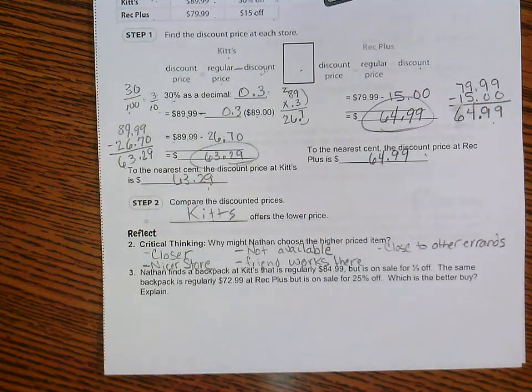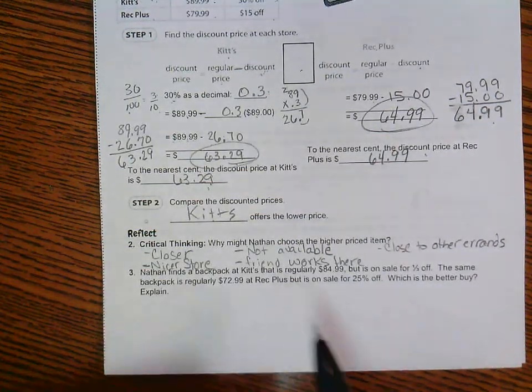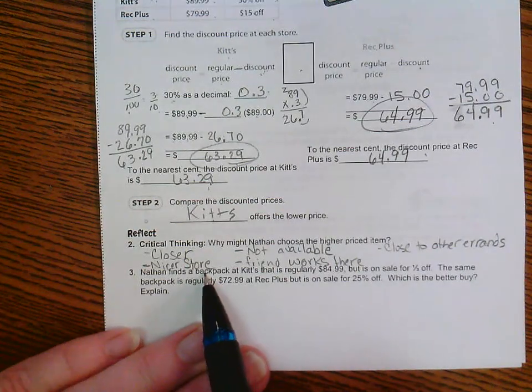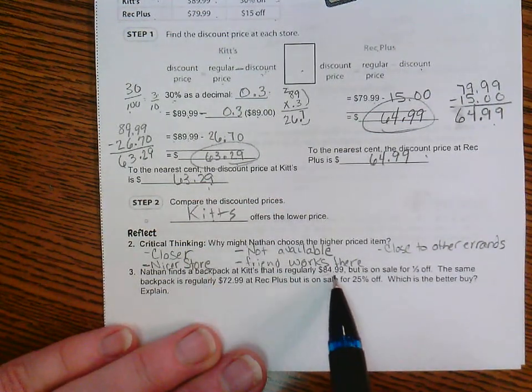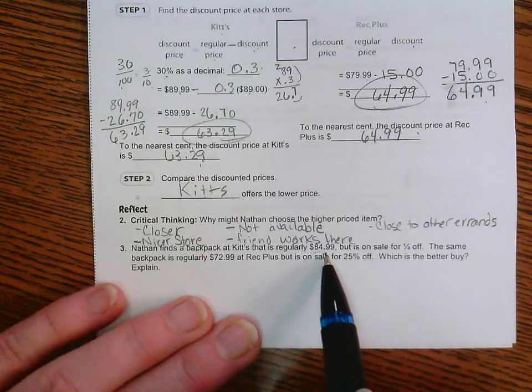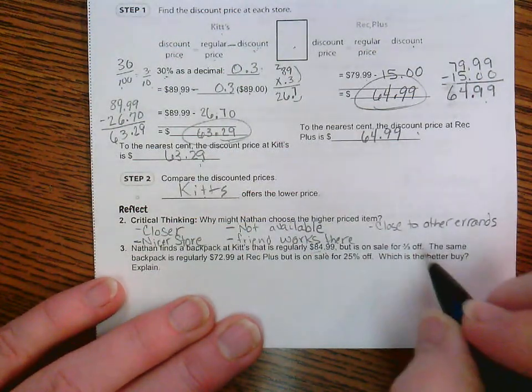Okay, so let's say he is at Kits and he finds a backpack that is regularly $84.99 and it is on sale for 1/3 off.